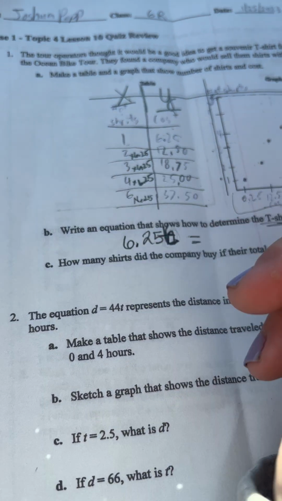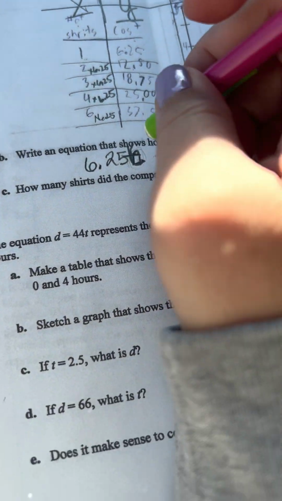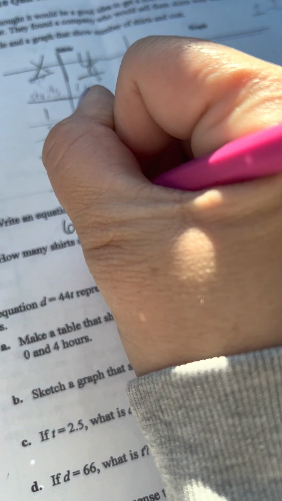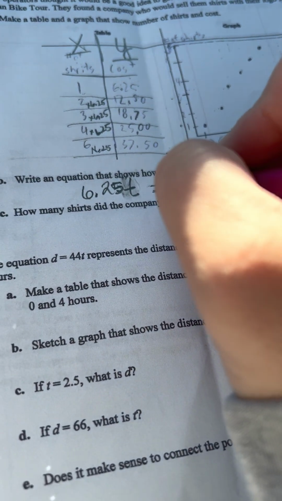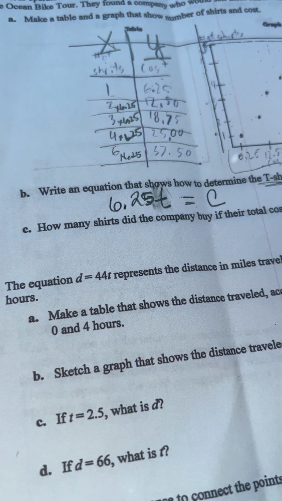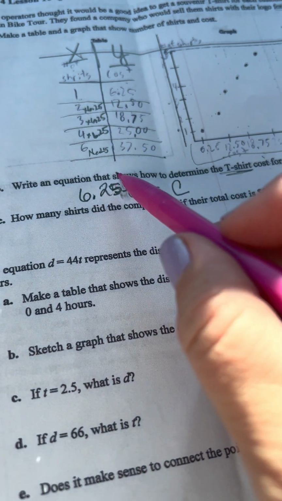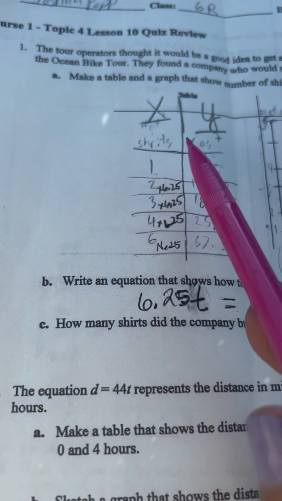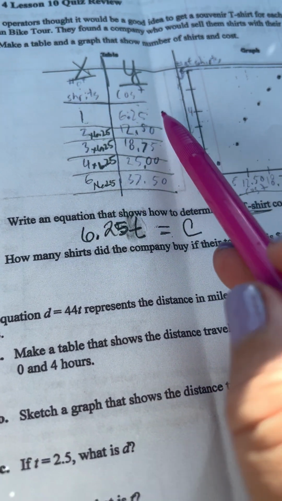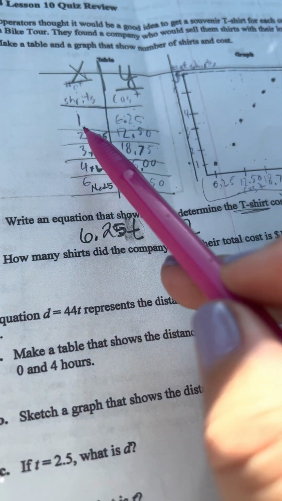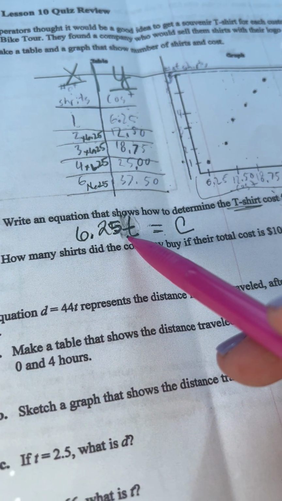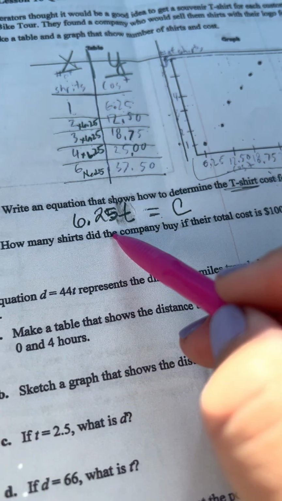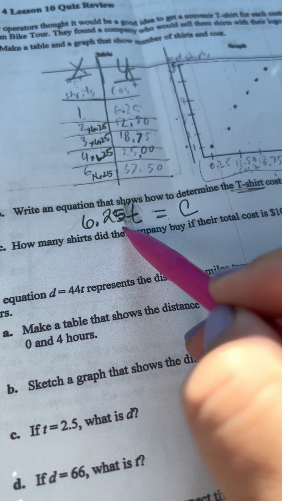I'm sorry, I first made an N and now it looks terrible. All right, so T for t-shirt, and that's going to be what my cost is equal to. That's all that they're looking for, is for you to show you understand how you came up with the X and Y in your table, right? You were told one shirt is $6.25. Well, then 2 times $6.25 is $12.50. 3 times $6.25 is $18.75, right? So that's what the formula or the equation is going to look like.